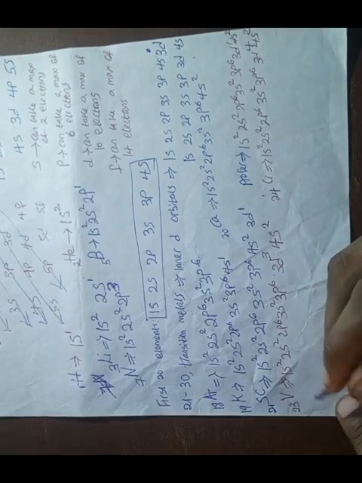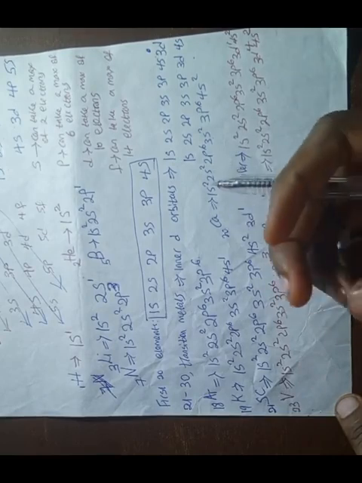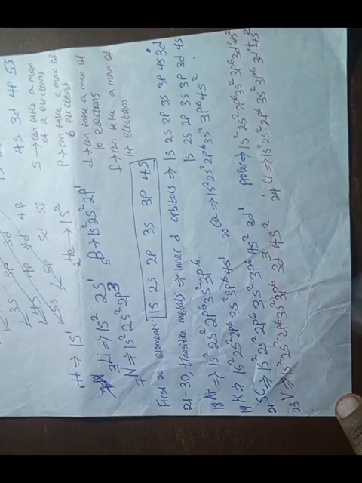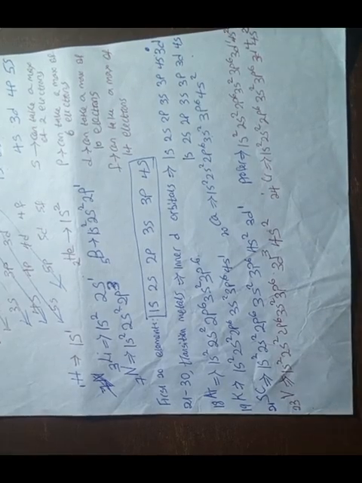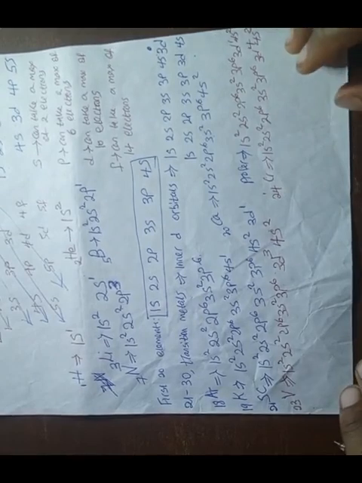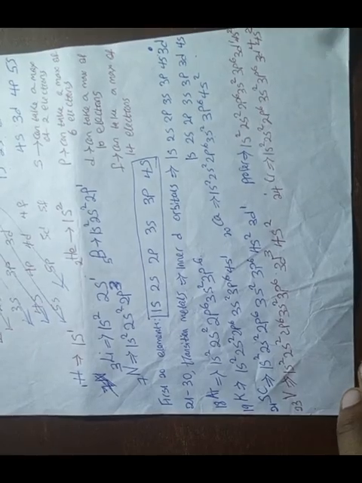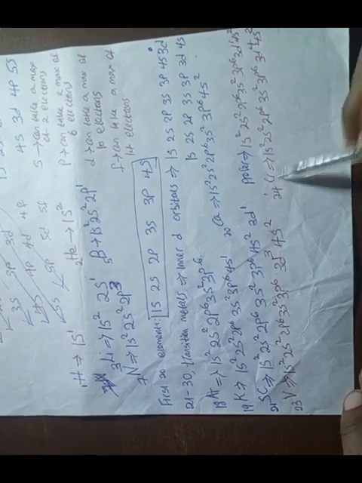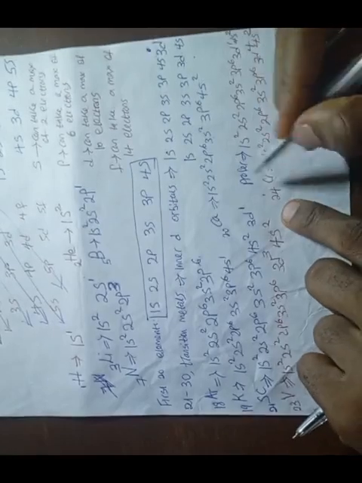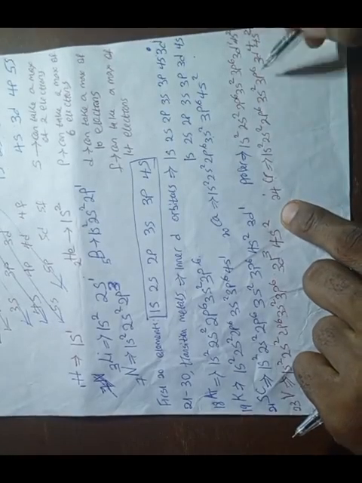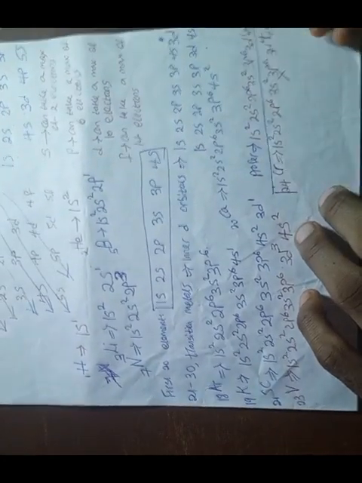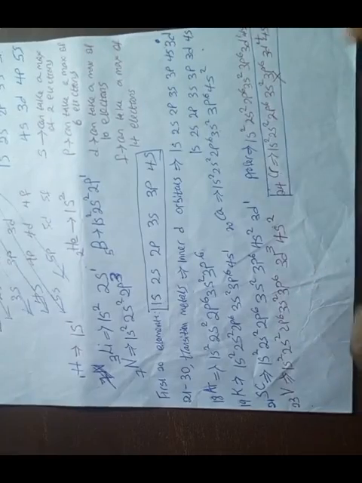Now, one would expect that your chromium would follow this pattern. Okay, there's this particular element. Yeah, this is the element I'm trying to refer to. Let me show that I have not made a mistake. Now you can see this is chromium, right? I said 3d4, 4s1. This is actually wrong.